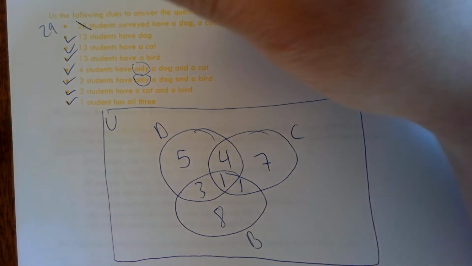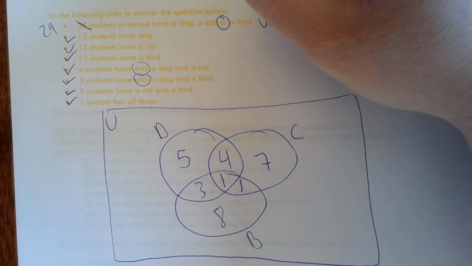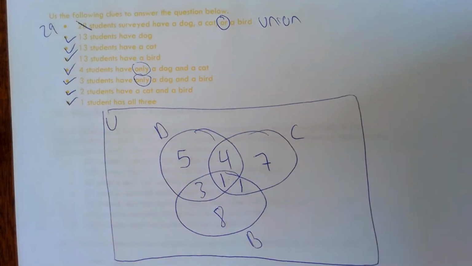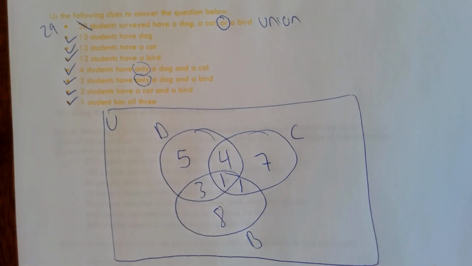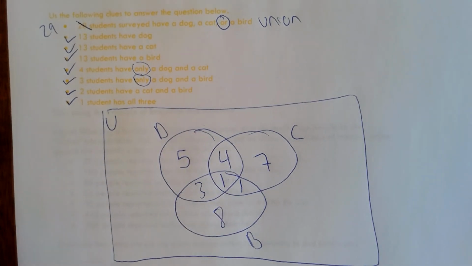So that "or", remember that means union, which means all of it. So all of these numbers together should add up to 29. I'm going to use my calculator real quick just to make sure. It's always good to check. Yeah, nice, 29. And it doesn't say that anybody doesn't have any, and there's no other clue that tells me that there should be some number outside of here, so I'm going to leave it.